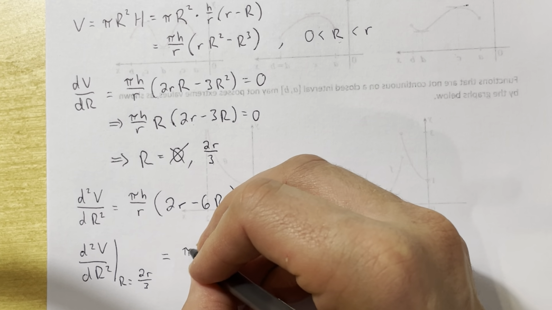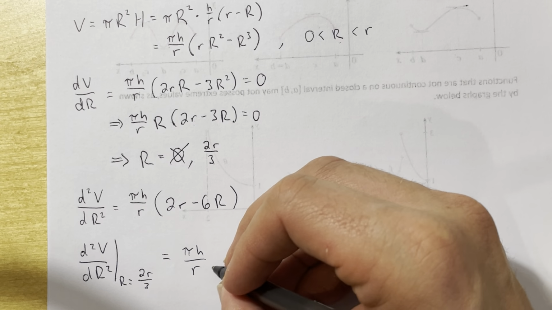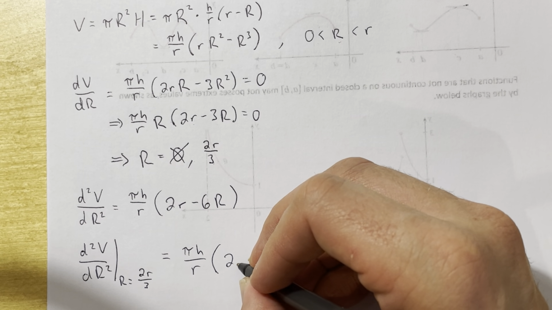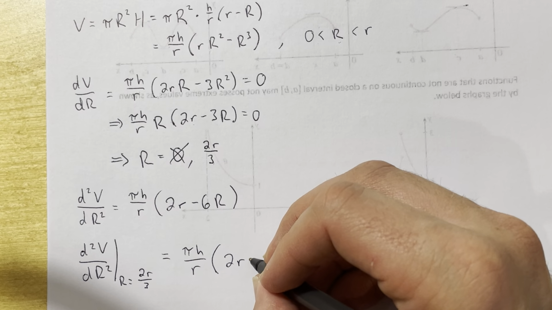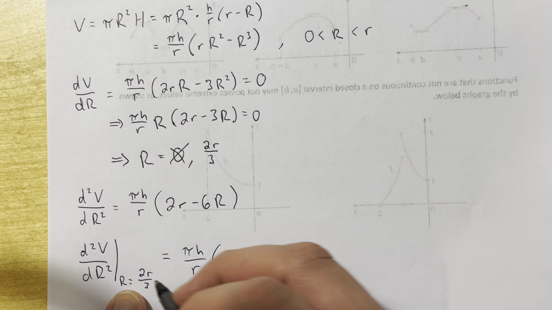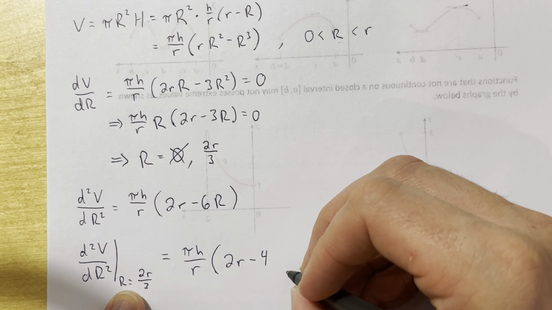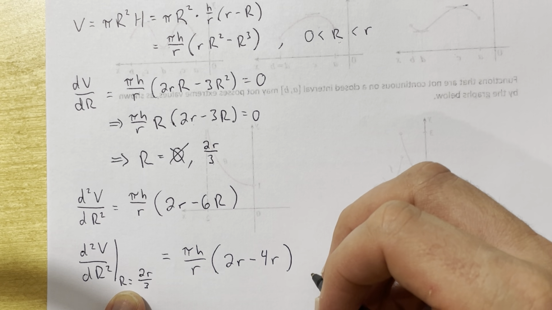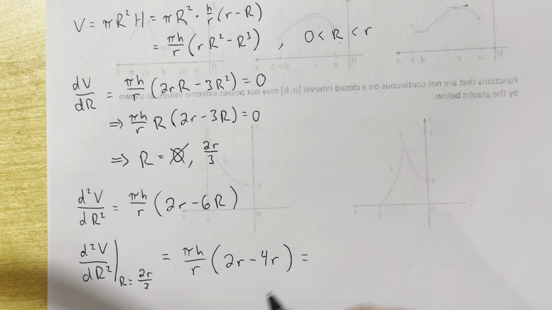That would be this. Pi h over little r times 2 little r minus, so 6 times r, think of this as a 2/3. 2/3 times 6 would be 4. Okay? This is equal to negative 2r.